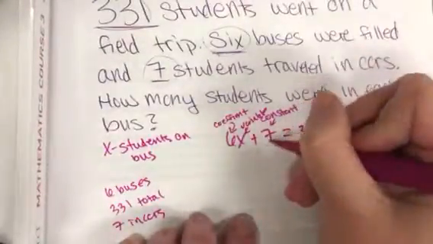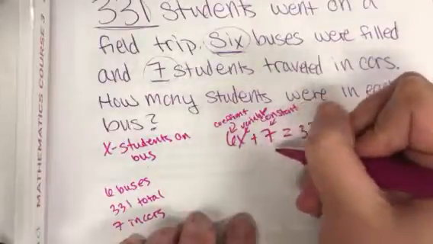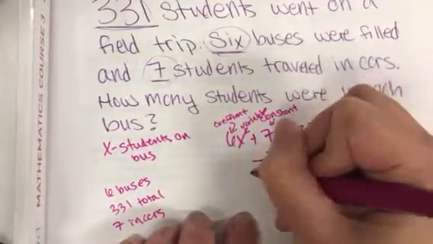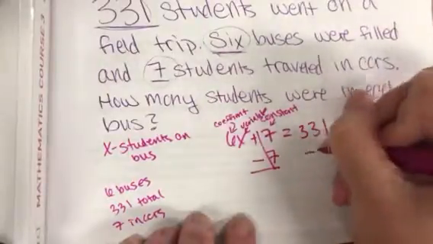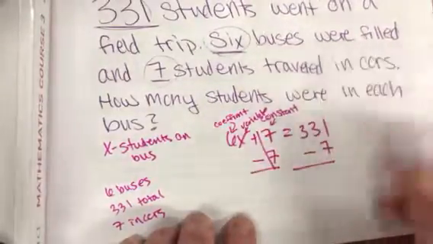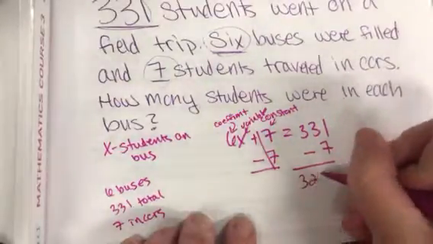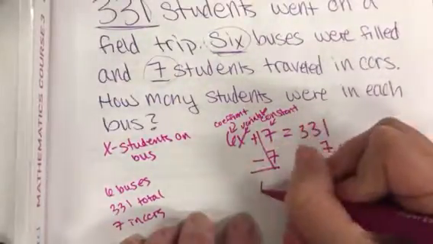Anyway, so now we're going to eliminate our constant. How do we eliminate positive 7? You want to do the inverse operation, which is subtraction. That cancels out. Minus 7. 331 minus 7 is? 324.